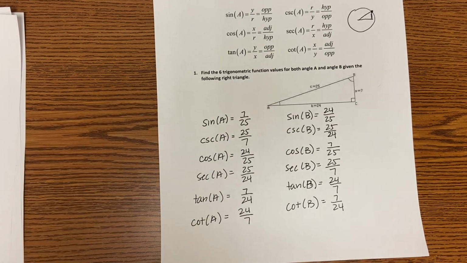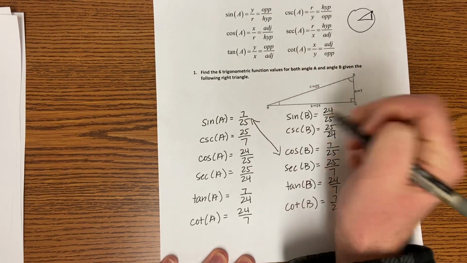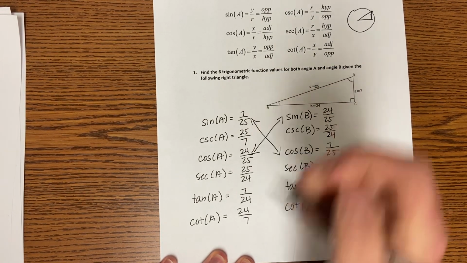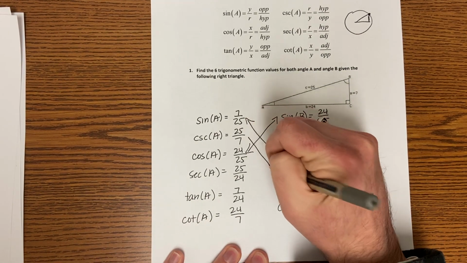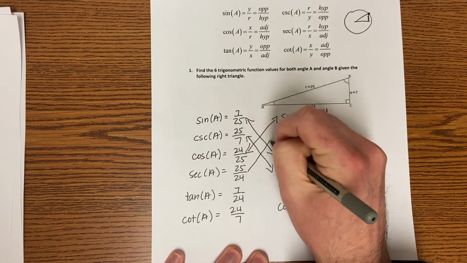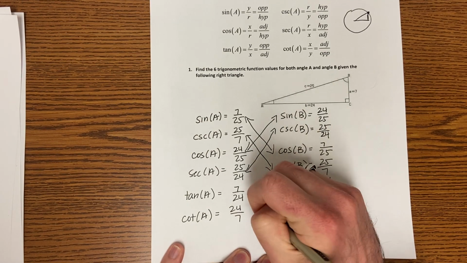Now, if you look at all of these 6 values, regardless of which angle you look at it from, you'll notice they have a corresponding equivalent value from the other angle. For example, sine and cosine actually just flipped values. Similarly, cosecant and secant flipped values. But then tangent and cotangent actually flipped values as well.